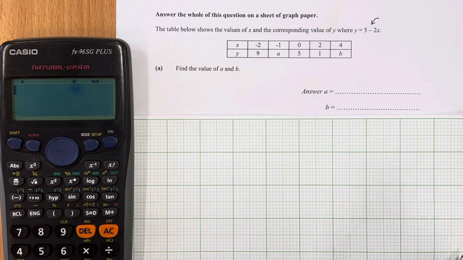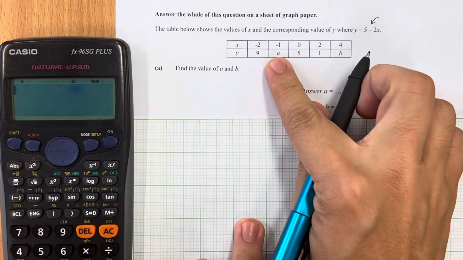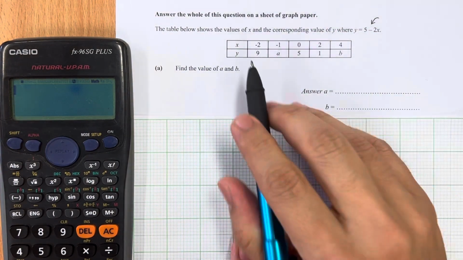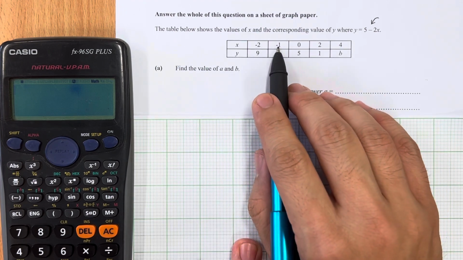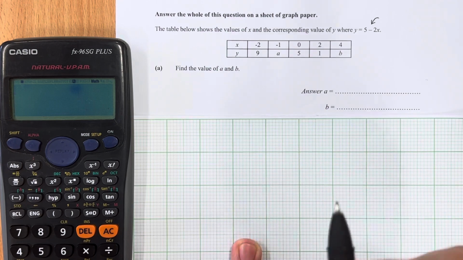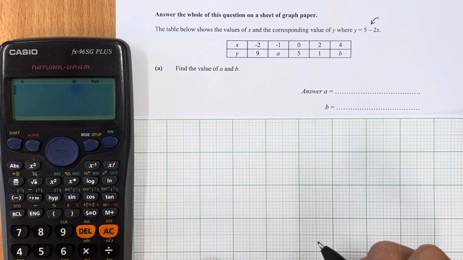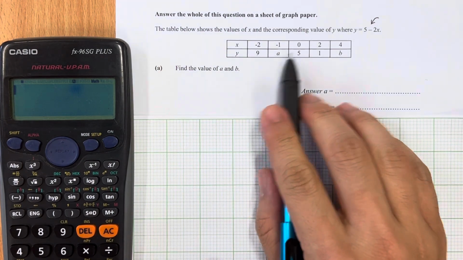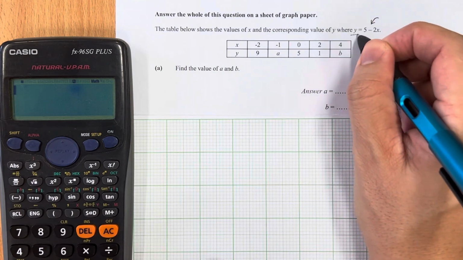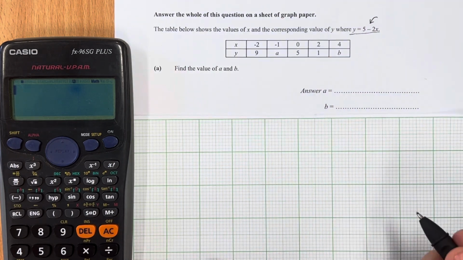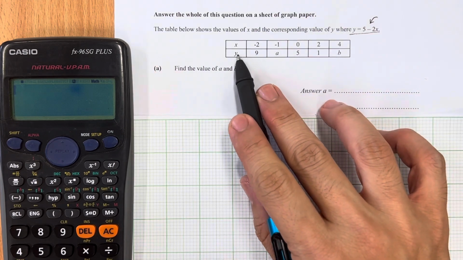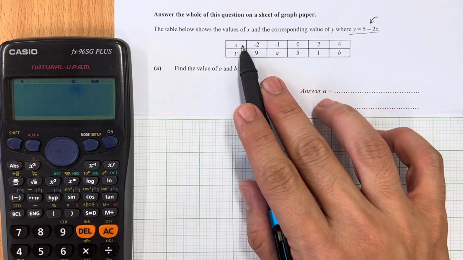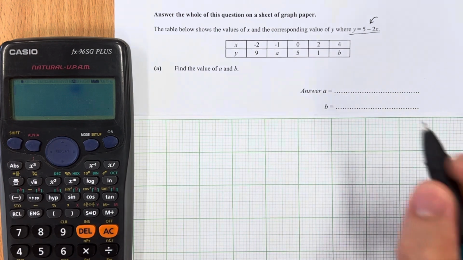So in this case here, do take note, y is the value of A when x is -1. That is how you read this particular table. So to find A, I'm going to make use of this equation here and substitute y as A, x as -1.